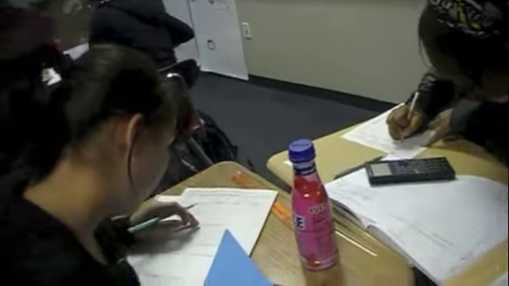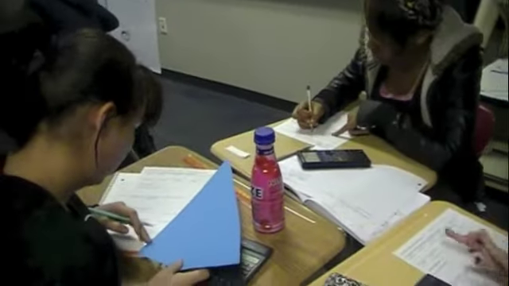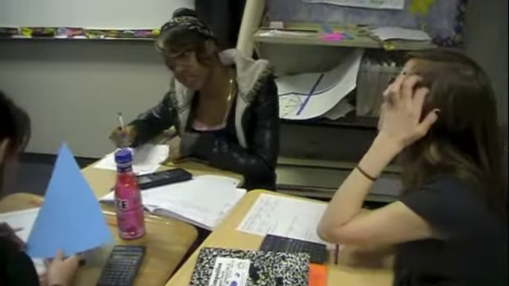Inverse trig ratios, and where's that one? So we have adjacent and opposite, right? What's our angle A? That's 90, right? That's just going to be 90.